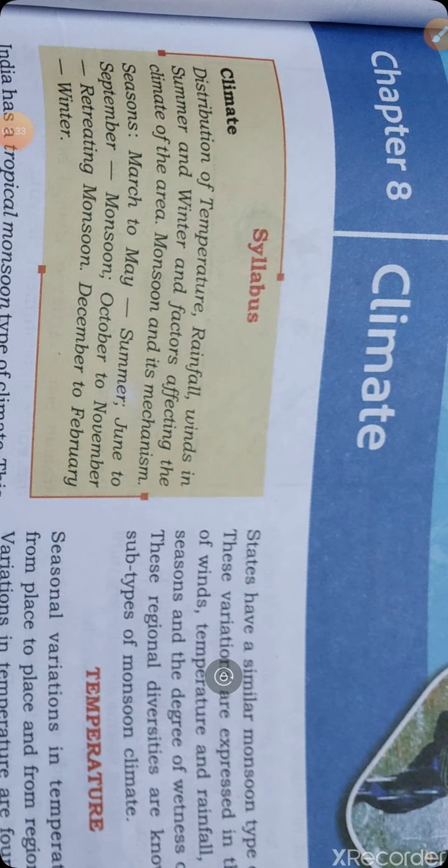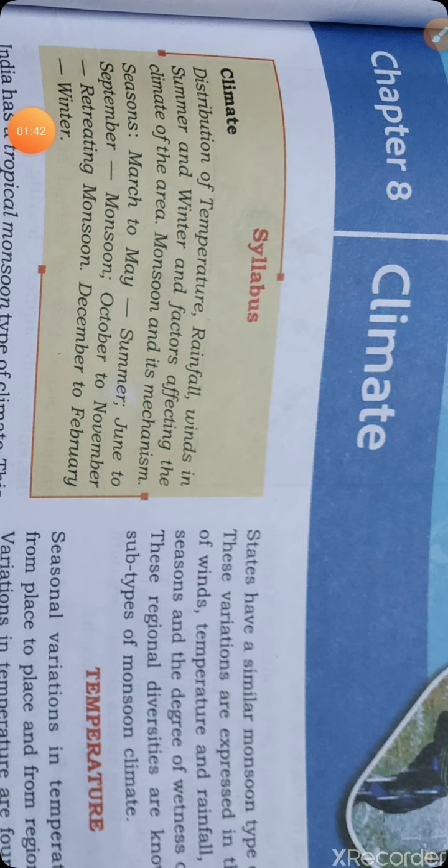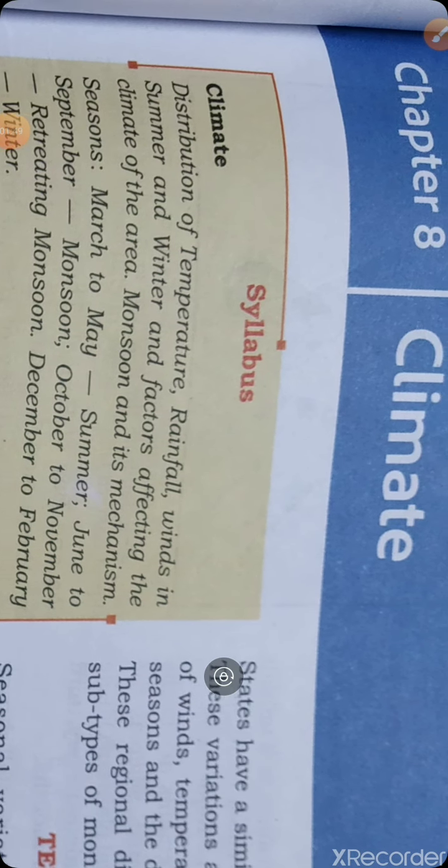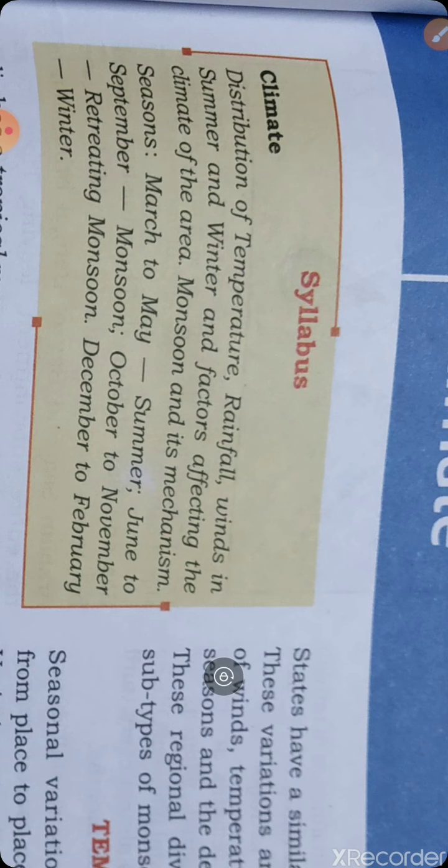Now, let me take you to our half-yearly chapter portion. For our half-yearly portion, we have the syllabus for chapter 8. Focus on the syllabus. We have to go through in this chapter distribution of temperature, rainfall, winds in summer and winter, and the factors affecting the climate of the area. Monsoon and its mechanism will also be studied in the same chapter.